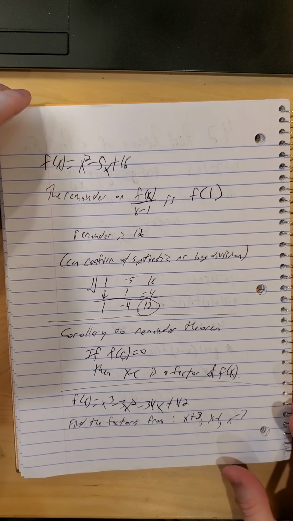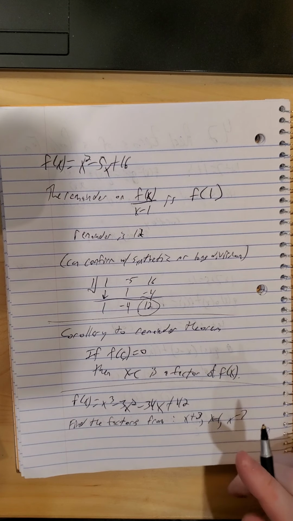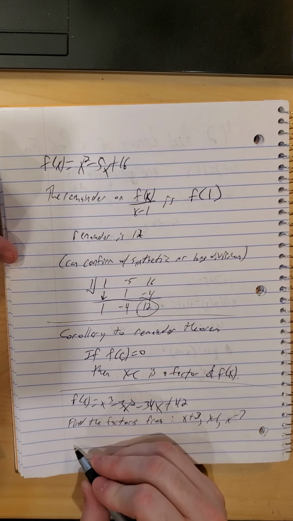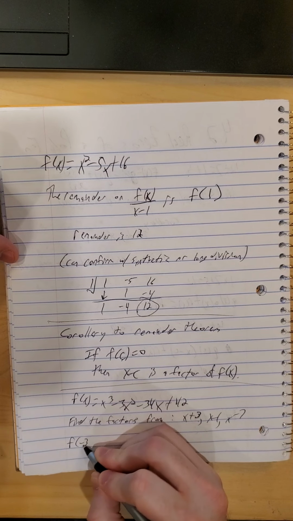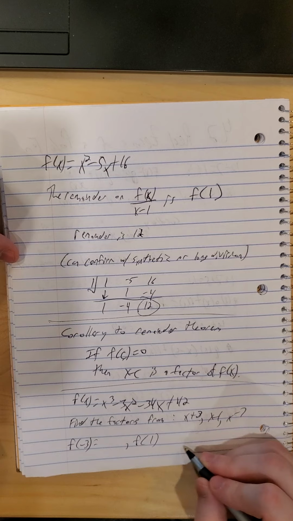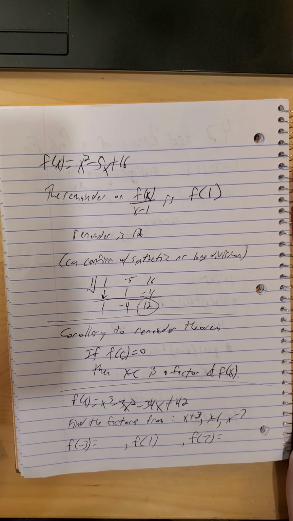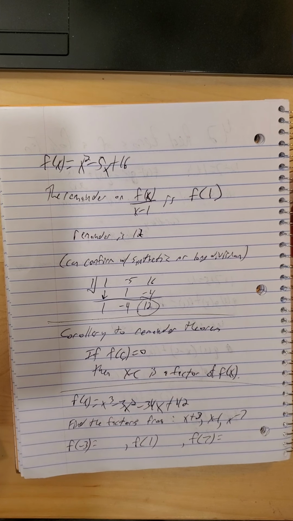And I want to know which of those is indeed a factor of f of x. I would just find f of negative 3, f of positive 1, and f of positive 7. Plug and chug in the calculator from there.